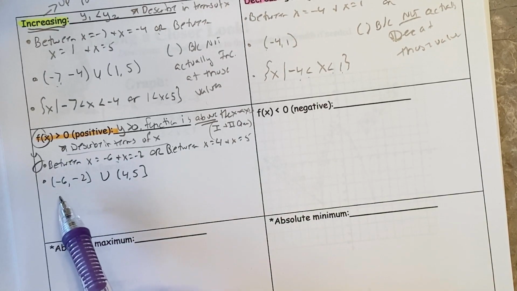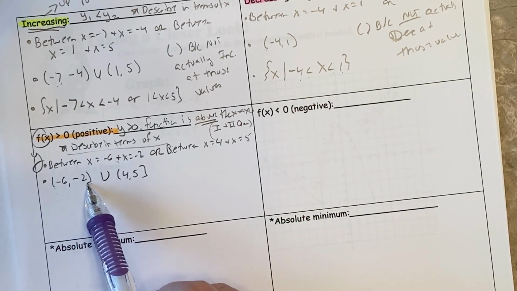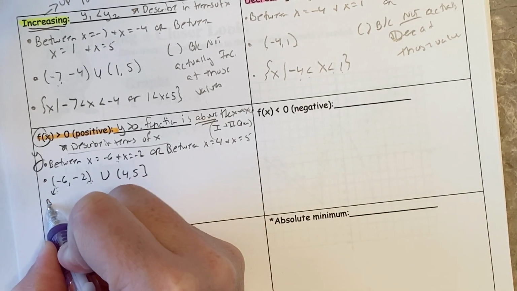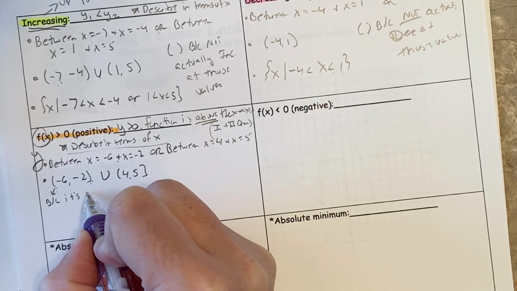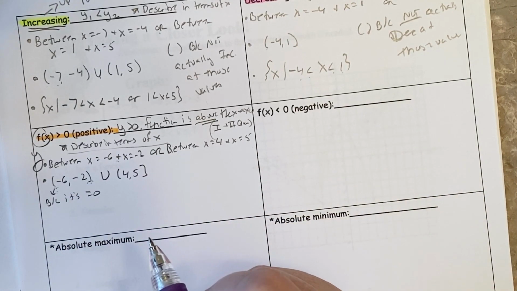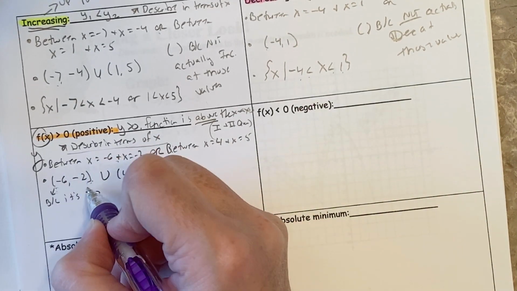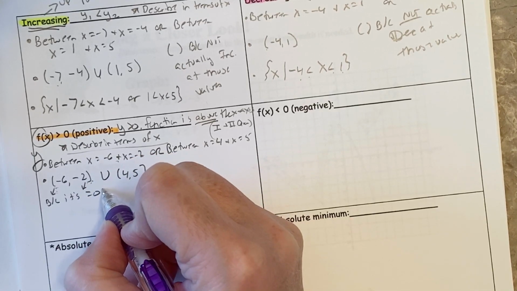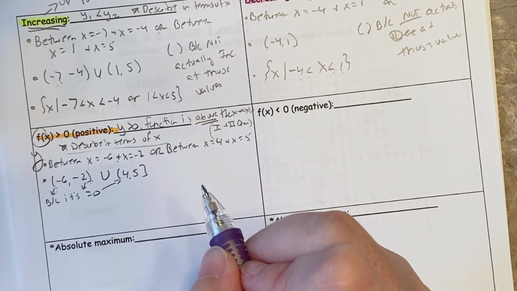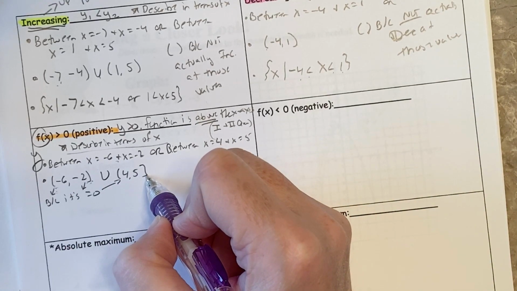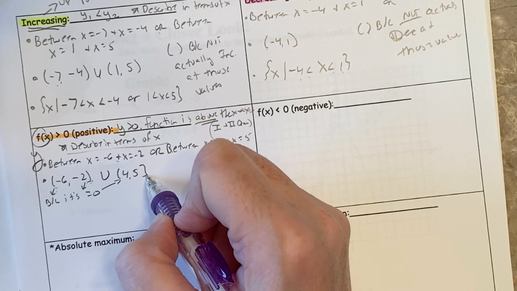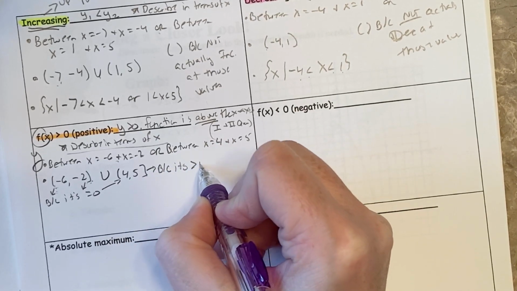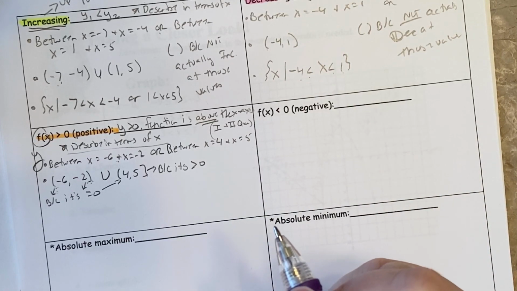Okay, so this right here, if you notice, these are parentheses, and that's because it's equal to 0. So this is equal to 0, this is equal to 0, and this is equal to 0. But now this one has a bracket, because it's greater than 0.